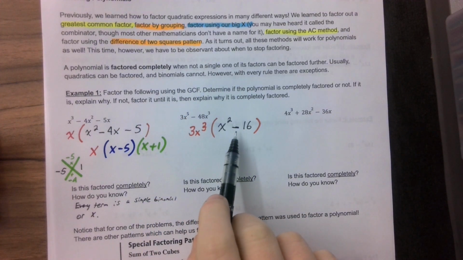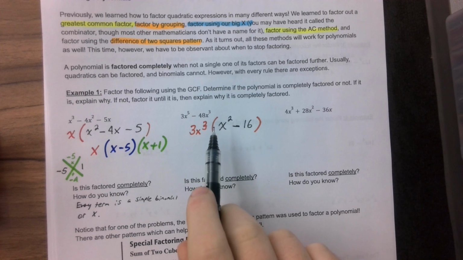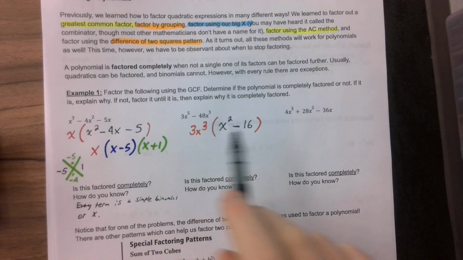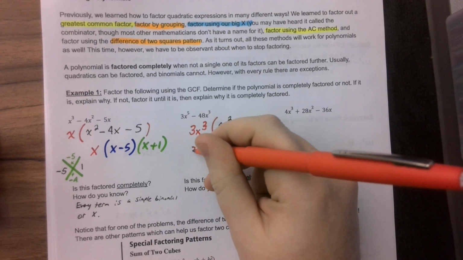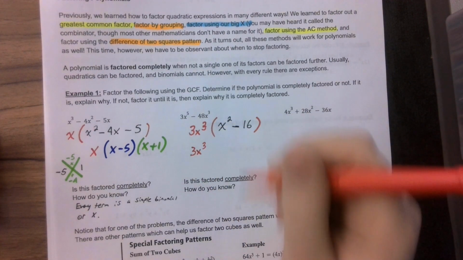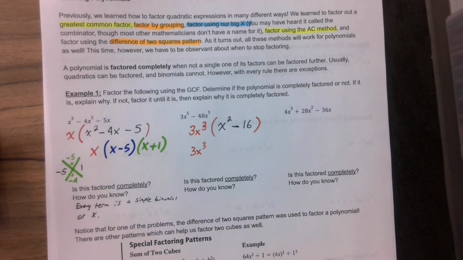It's certainly a difference because there's a minus sign. X squared is a perfect square. And 16 is a perfect square. So yes, we can factor this using the difference of 2 squares. We write down our 3x cubed because that's what we took out at the start.